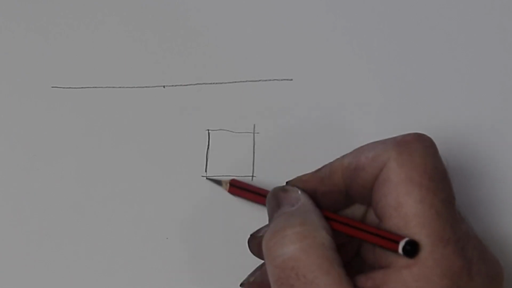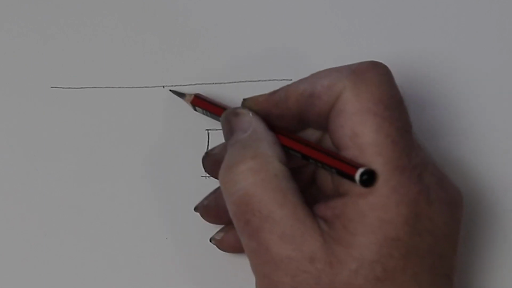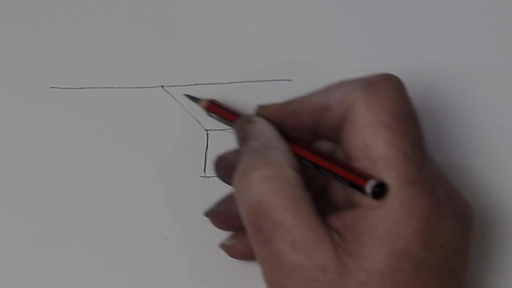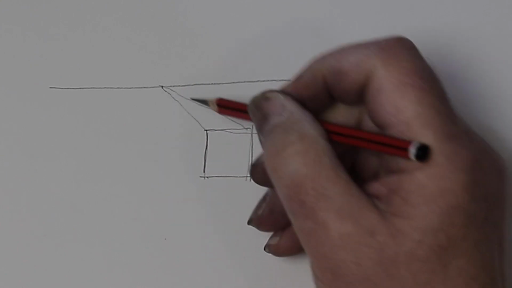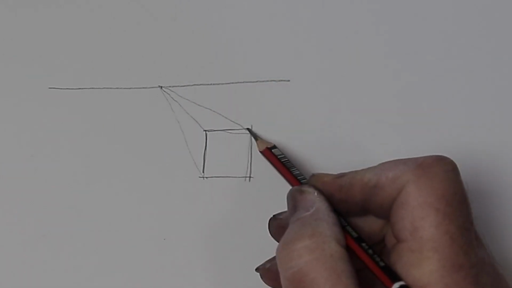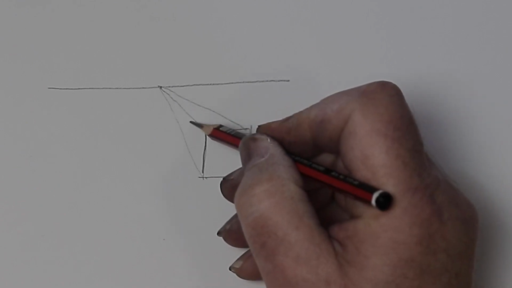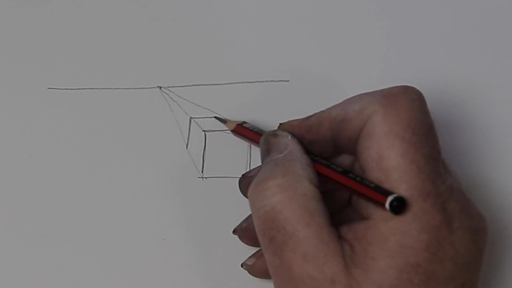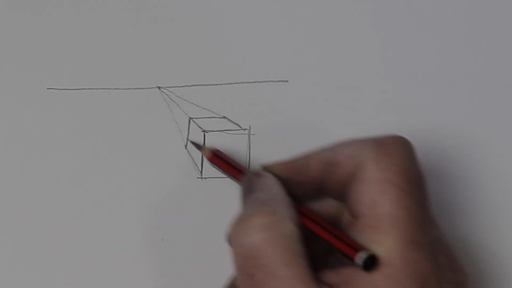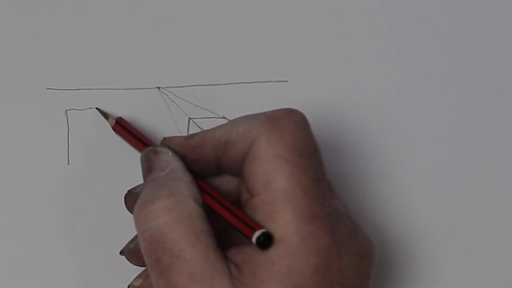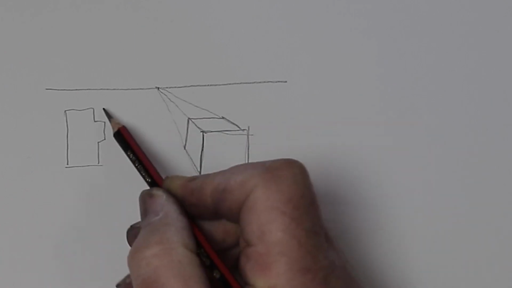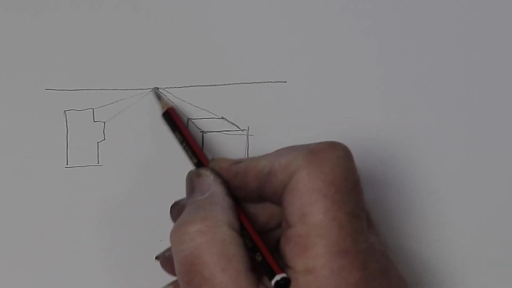So what we'd do to make the box look more three-dimensional is join up from a point, any point on that line, and I'll explain what that is in a moment, but any point on that line shows that the box is receding into the distance. If I put some more lines on, then we get that happening. And we can do that with any shape. We could do it with a tall shape like this, and that could join into the distance.